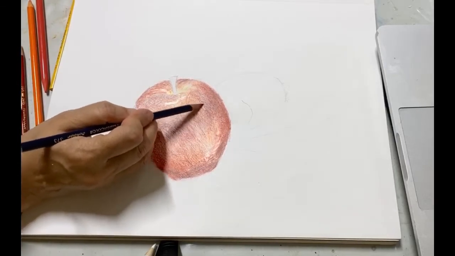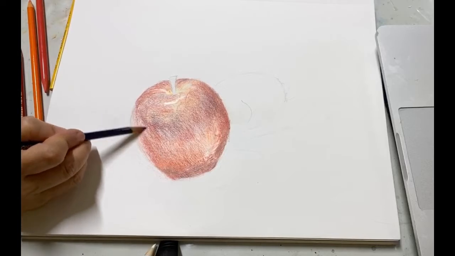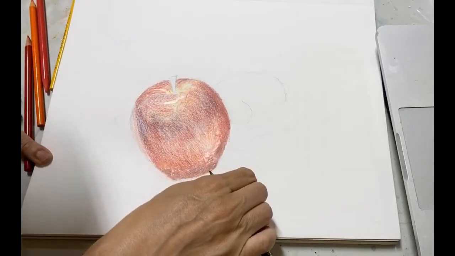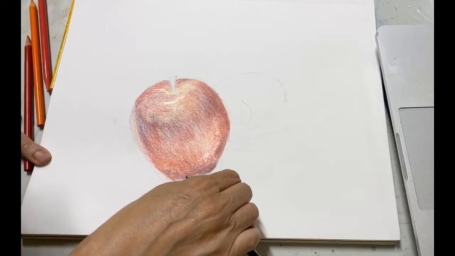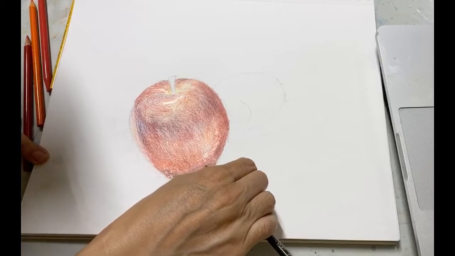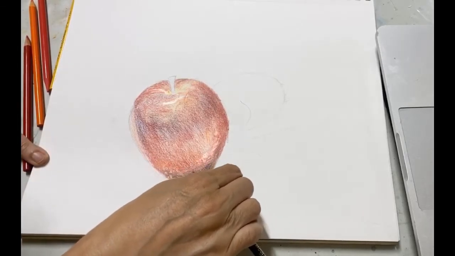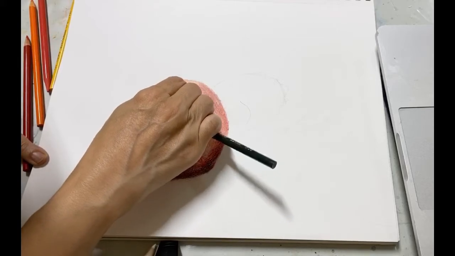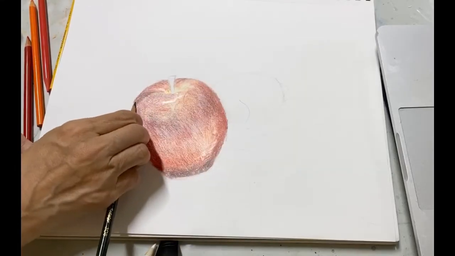Here I'm using dark blue. I used purple in the bottom part of this, and again I'm using a little purple here. And for the most darkness that I want, I can use green to make it really dark red.